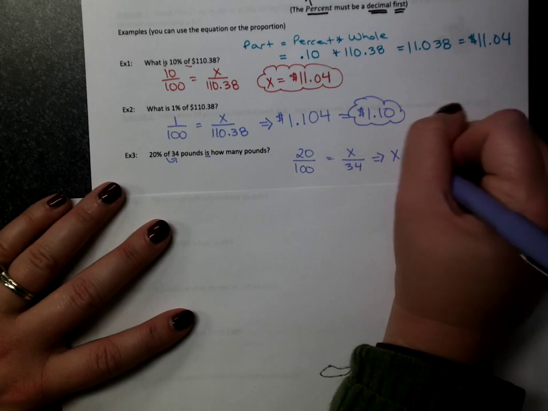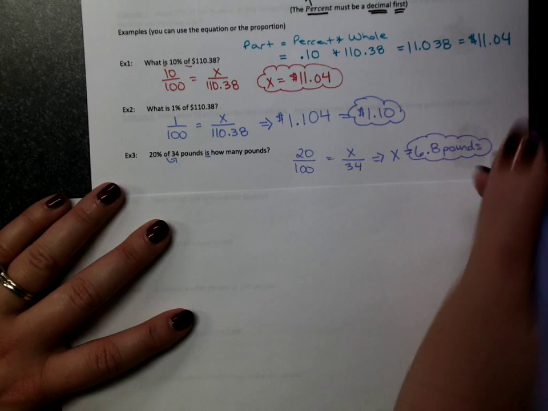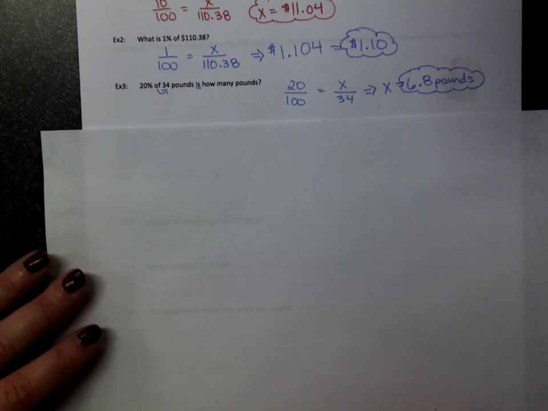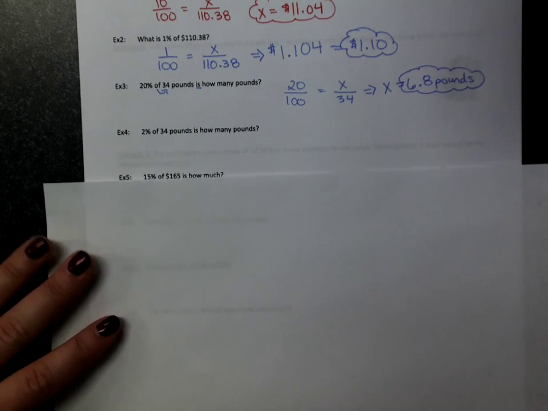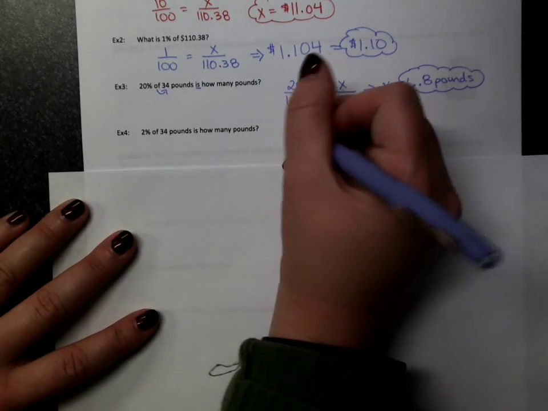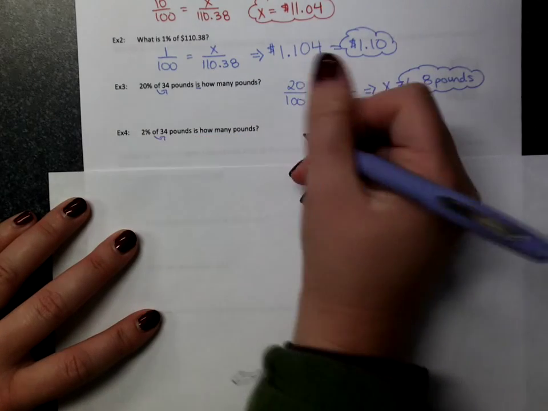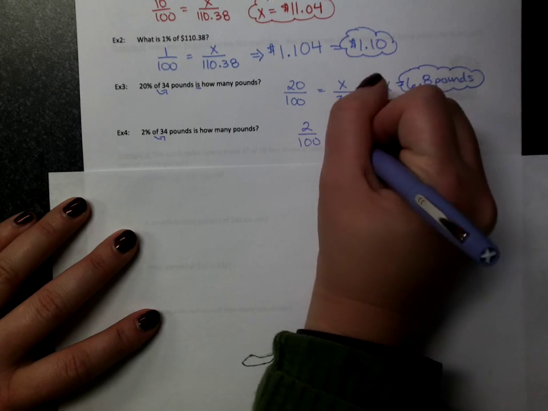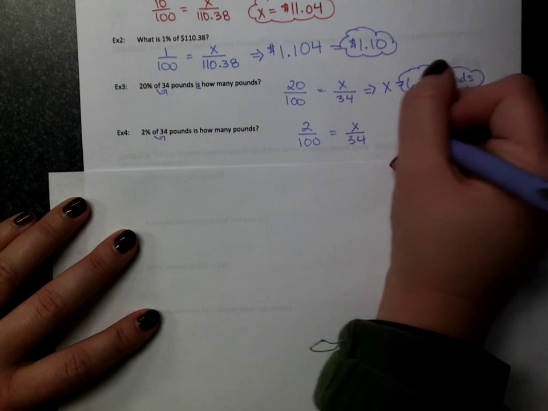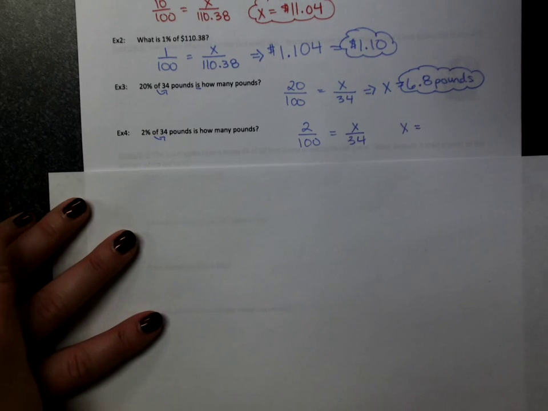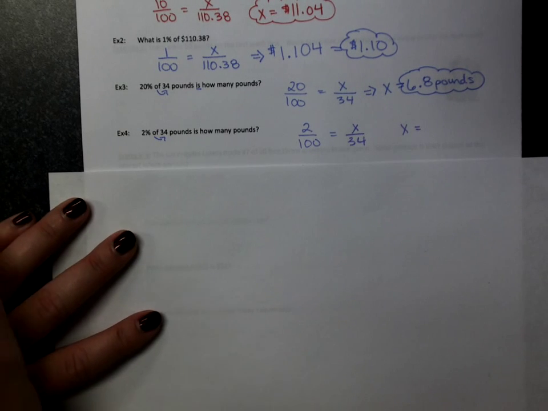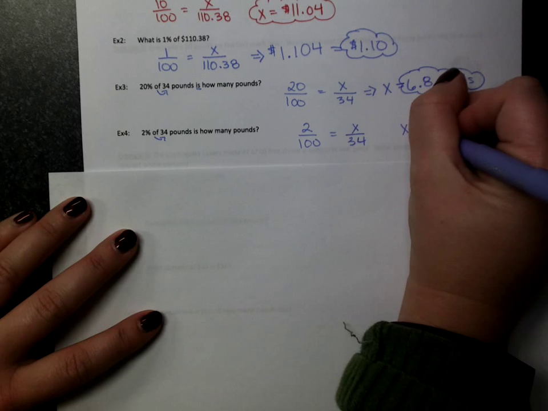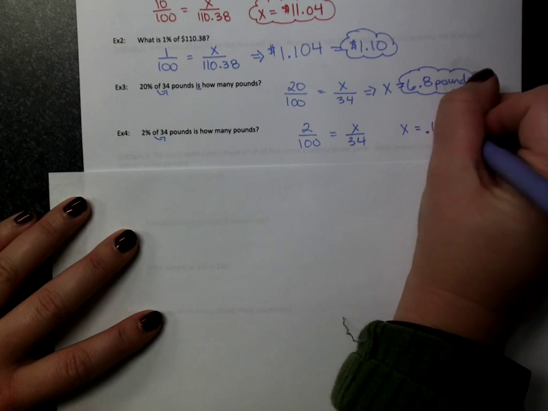Yep, 6.8 pounds. So these are going to solve very similar to how we did in section 7.2. So 2% of 34 pounds is how many pounds? So 2 out of 100 equals x out of 34. 2 times 34 and then divide by 100. That's going to give us 0.68 pounds.